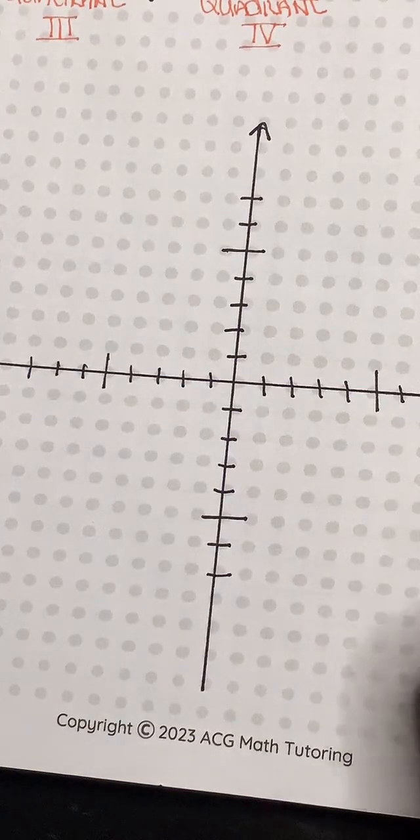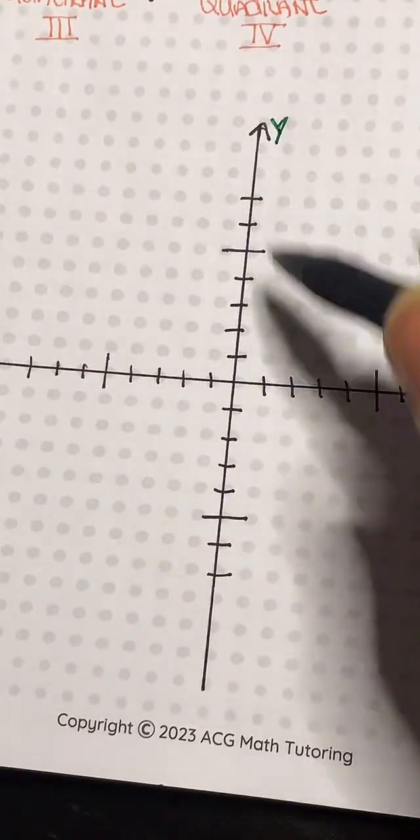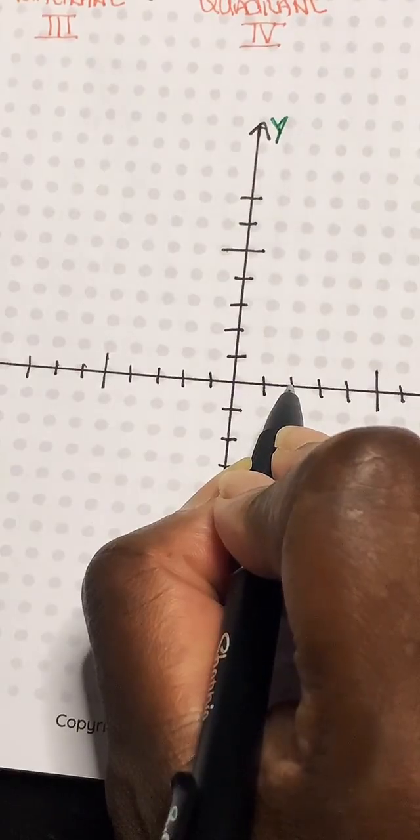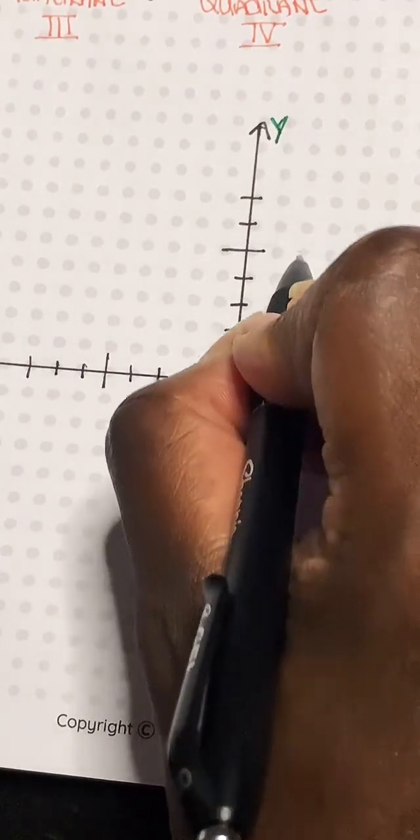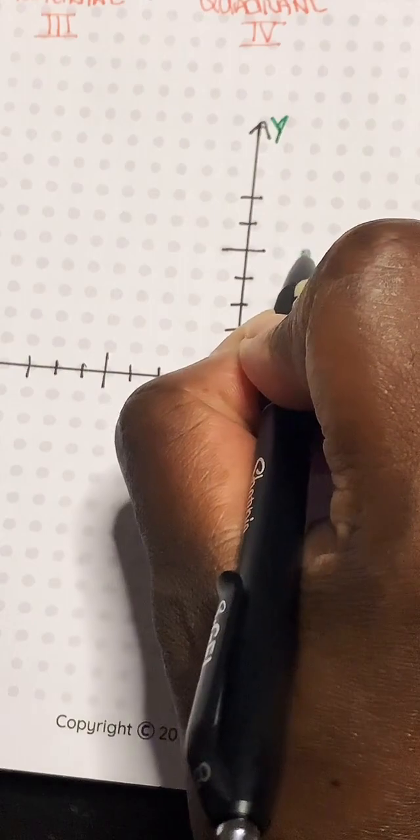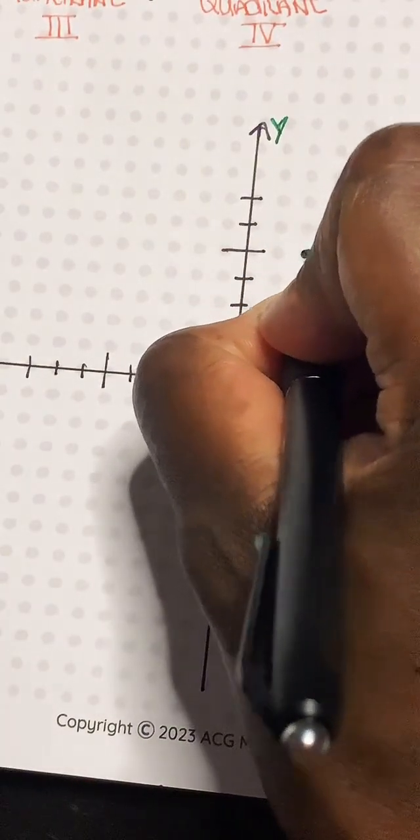Let me label these bad boys. Your x goes left to right. Your y's goes up and down. So that means I'm moving to the right 1, 2, and then I'm moving up 5 and plotting my point. It's as simple as that, and that's my point A.